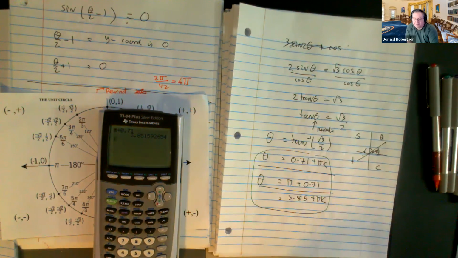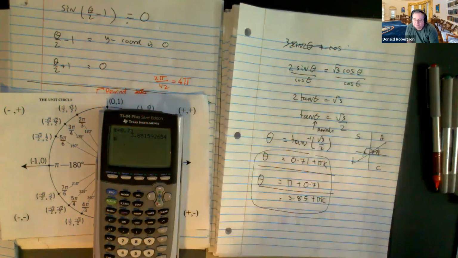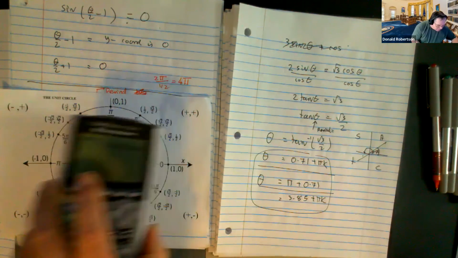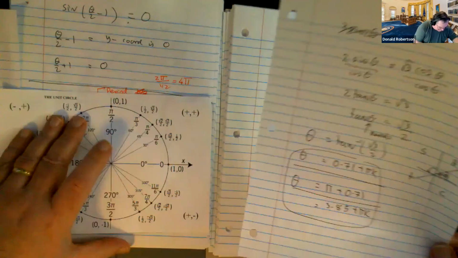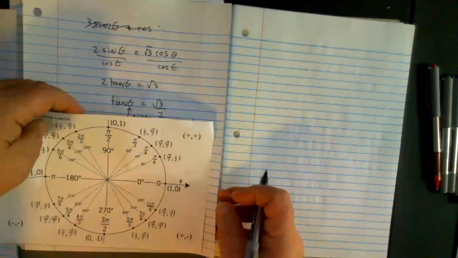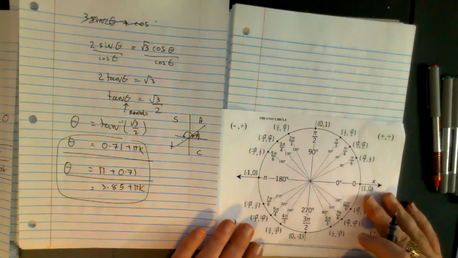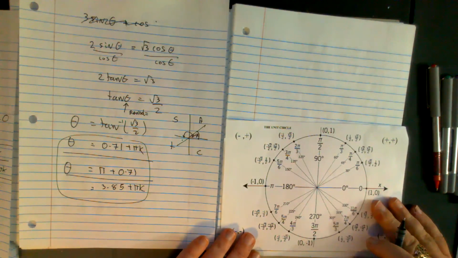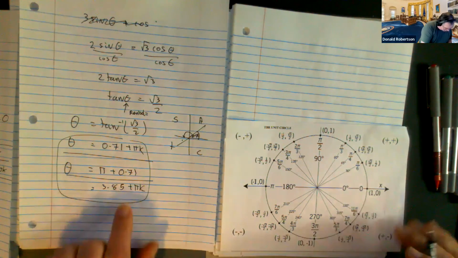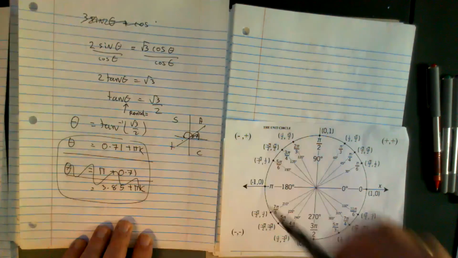Just the question I made up didn't come out very nice. But still doable. Technically, don't we only need to use the 0.71 pi k plus pi k? In this case, yes, because that one gets used up by the other one. Yes. Okay.